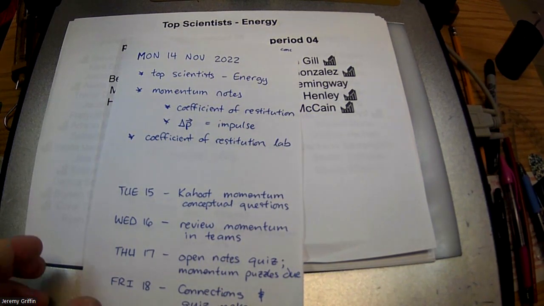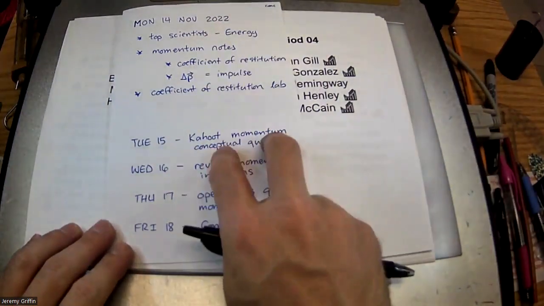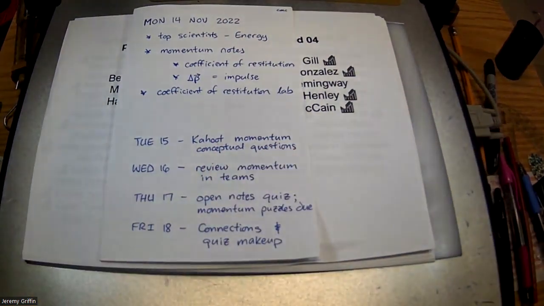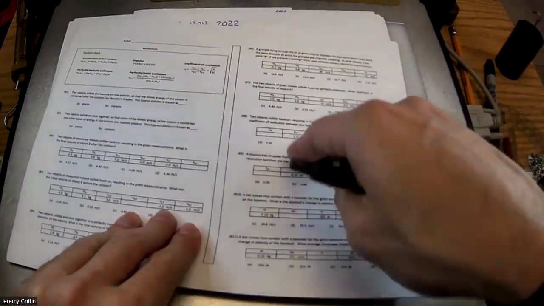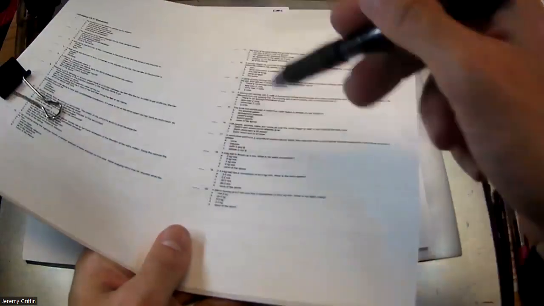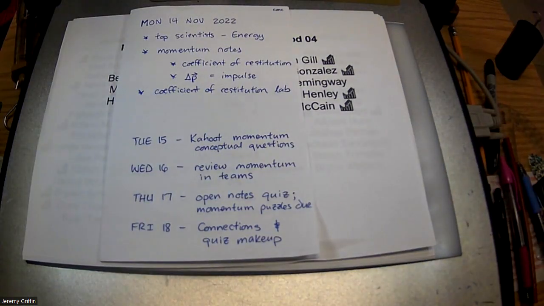Okay. How about the rest of the week? Tomorrow, I'm going to go over conceptual questions with you guys, and this will be with Kahoot. Now, you guys have these questions printed out. You remember it's this page that we're going to go through again, the second half of these today. Printed on the opposite side are 20 conceptual questions related to momentum, and we're going to go over those tomorrow. Some of those questions are going to show up on your next quiz.